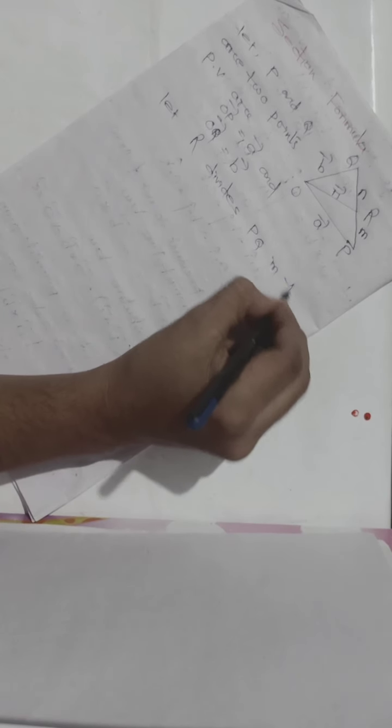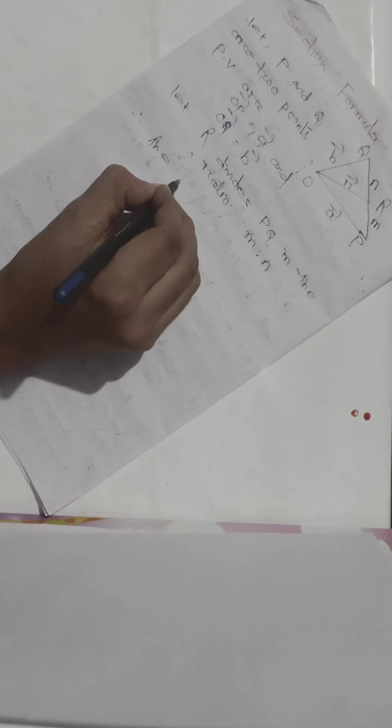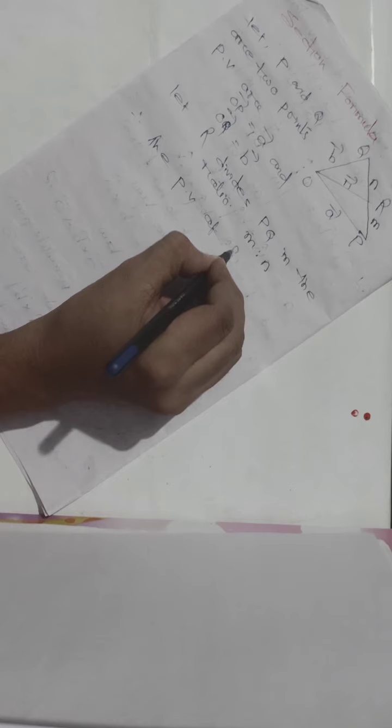Let R divide PQ in the ratio m is to n. So the position vector of R, OR vector, is m B plus n A vector divided by m plus n, if it divides internally.